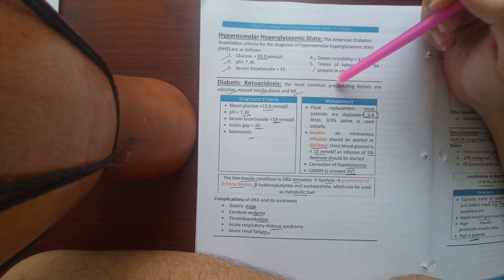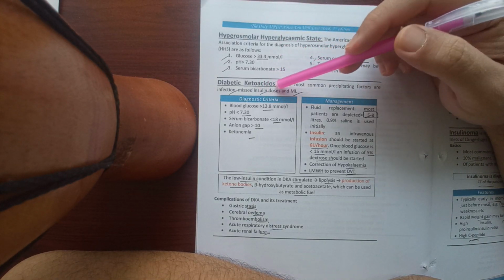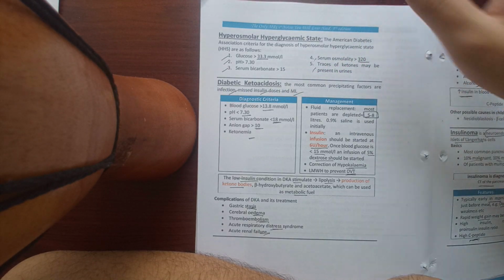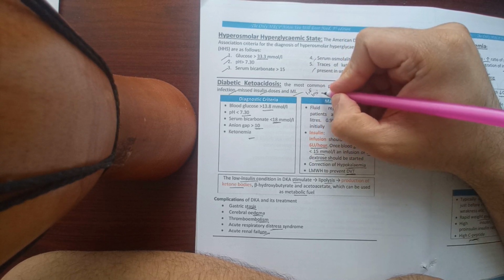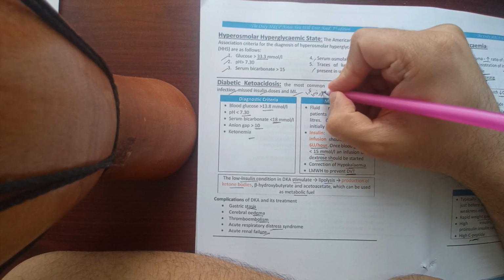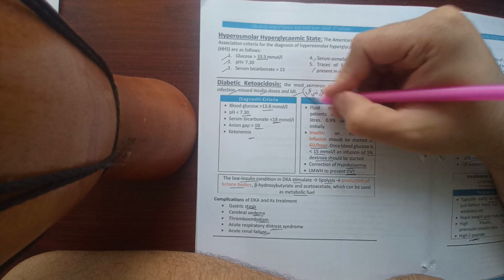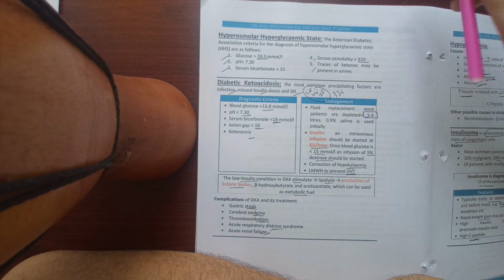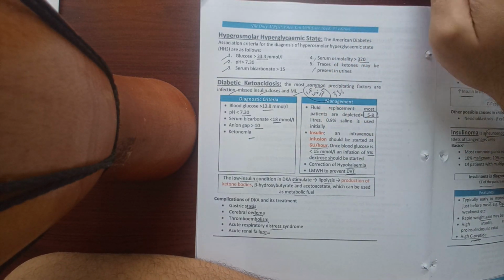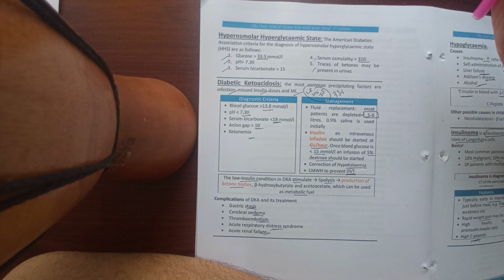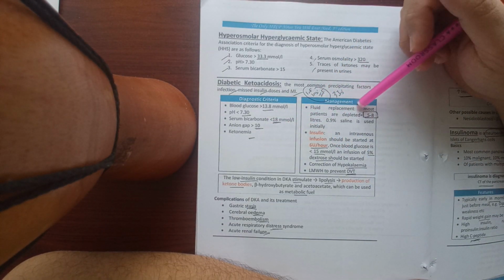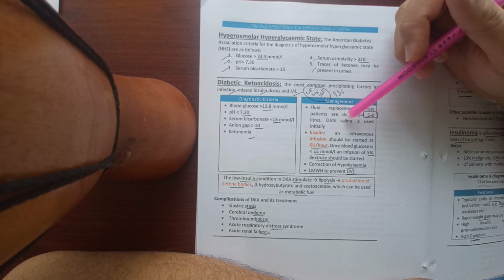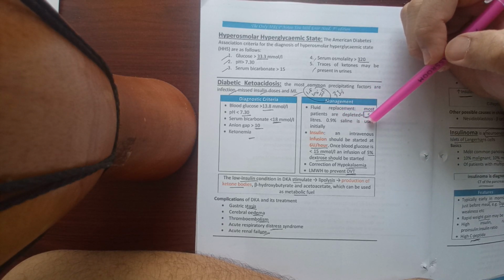In diabetic ketoacidosis, the most common precipitating factors are infection, missed insulin dose, and MI. So the 3 I's they say: infection, missed insulin, and infarction. Diagnostic criteria can be blood glucose more than 13.8, pH less than 7.3, bicarbonate less than 18, and anion gap more than 10, ketonemia. Fluid replacement: most patients are depleted 5 to 8 liters, so 0.9% saline is used initially.